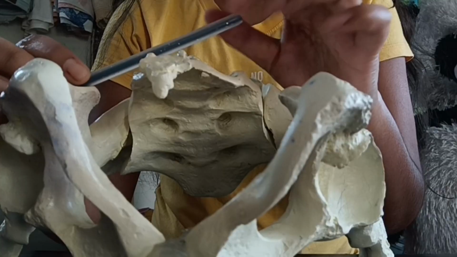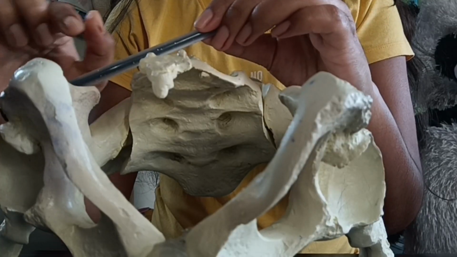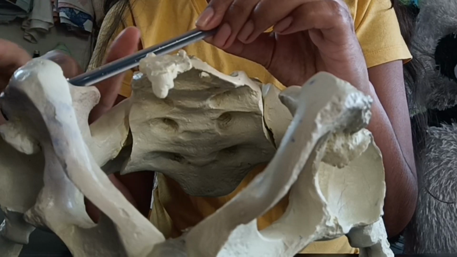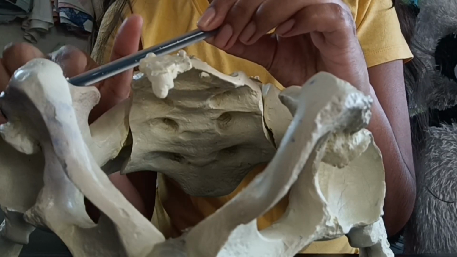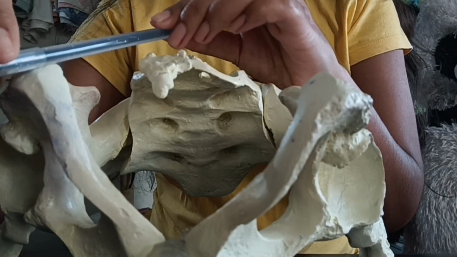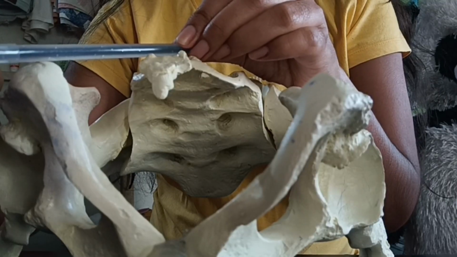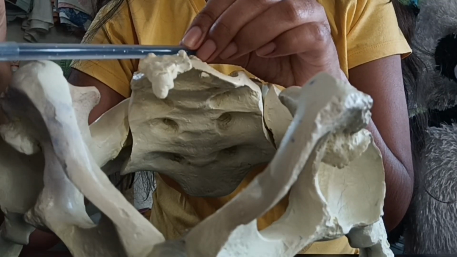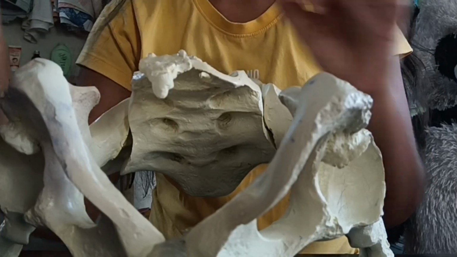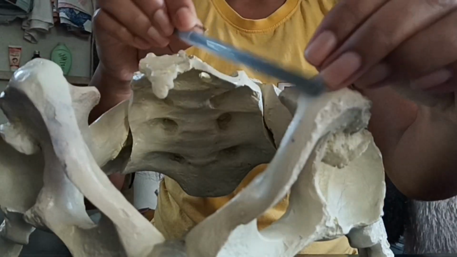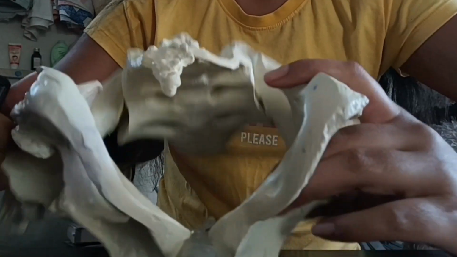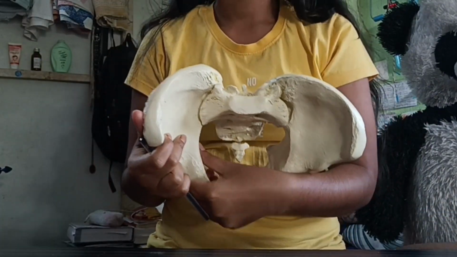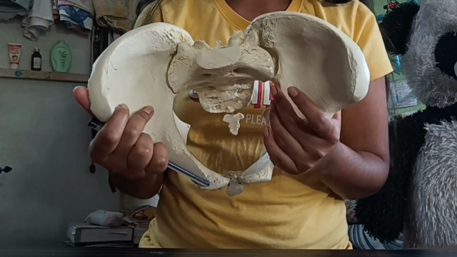From the sacrum to the ischial spine there is an imaginary ligament, the sacrospinous ligament, and also an imaginary ligament from the sacrum towards the ischial tuberosity, termed the sacrotuberous ligament, on both sides. So these are all about the bones, joints and ligaments.